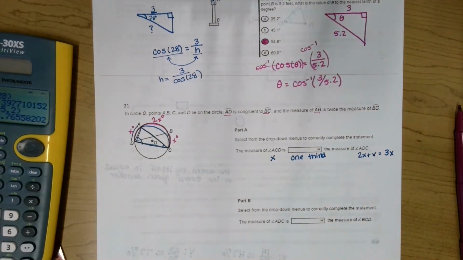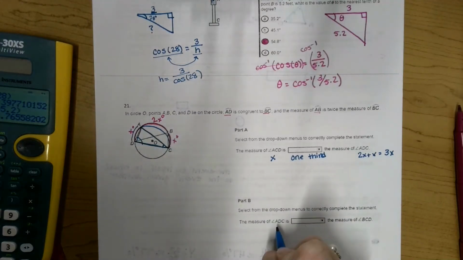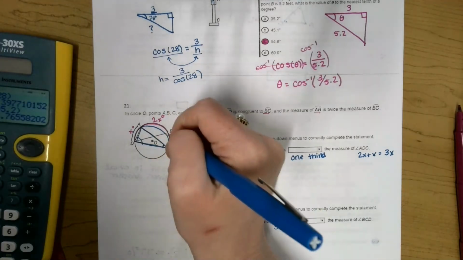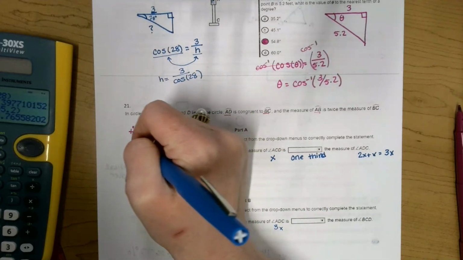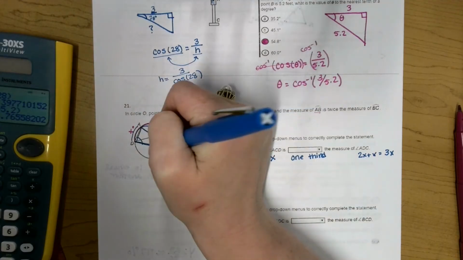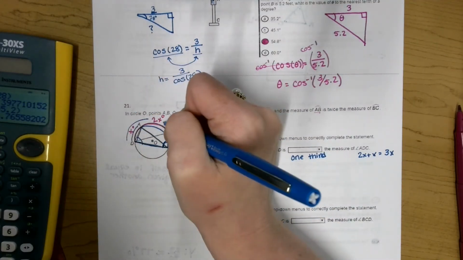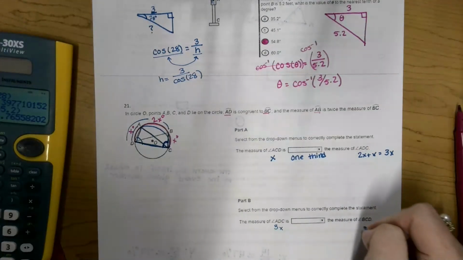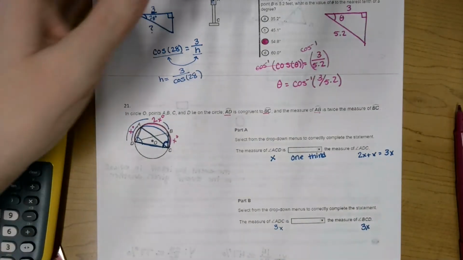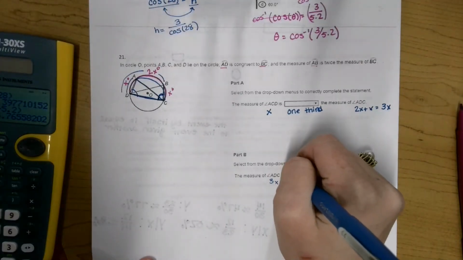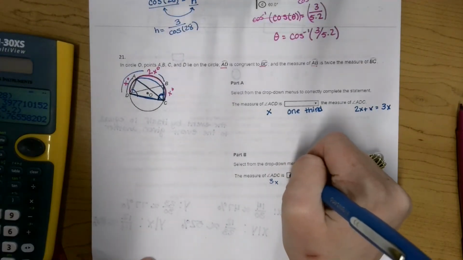Part B: the measure of ADC. We already did ADC; we already know that's 3x. Is what the measure of BCD? BCD is this angle, which captures x and 2x. So this is also 3x. So these two angles are equal. So it is equal to.